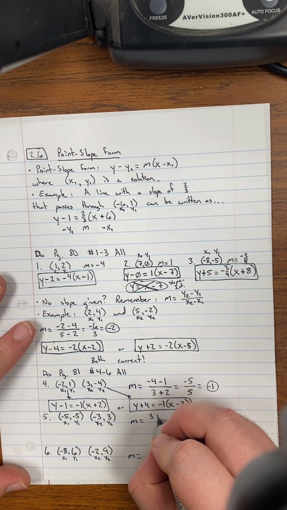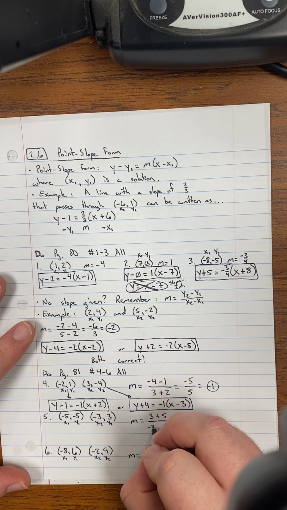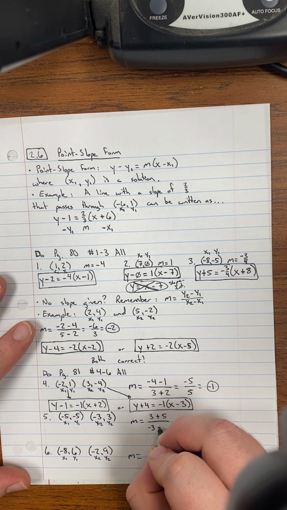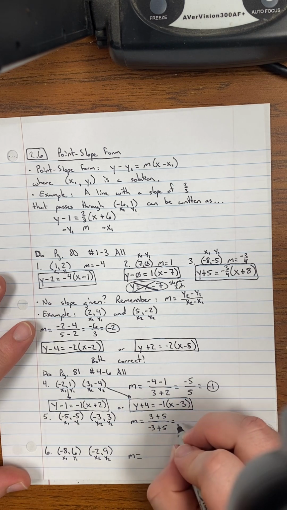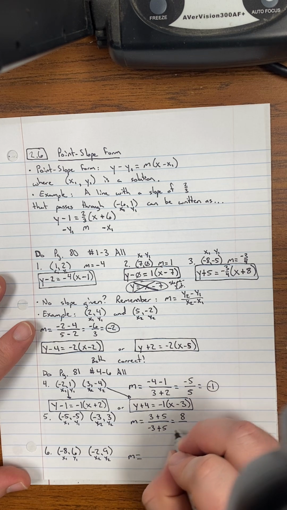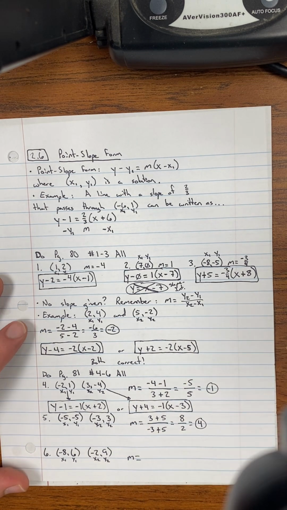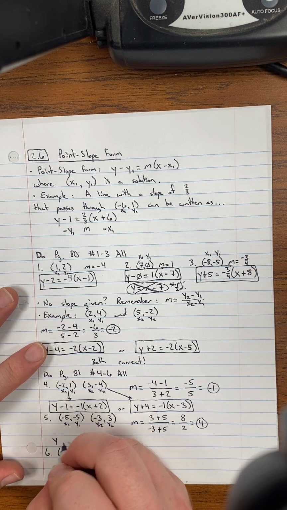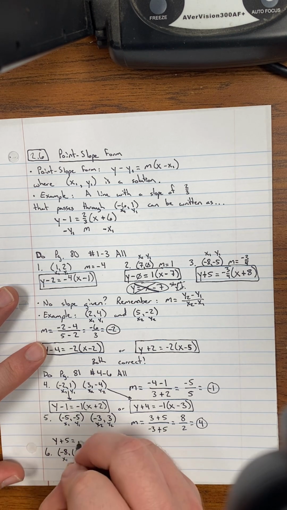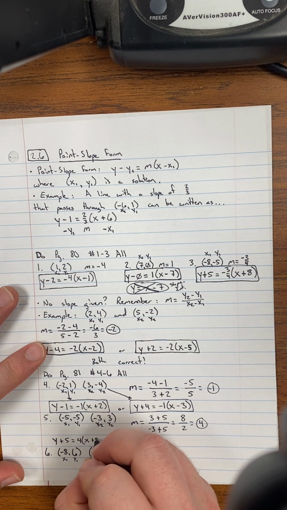y2 minus y1, so I get plus 5, over x2 minus x1, so it's plus 5, 8 over 2, which is 4. Okay. Once again, I'm going to write down the answer for both of them. y plus 5 equals 4 times x plus 5.